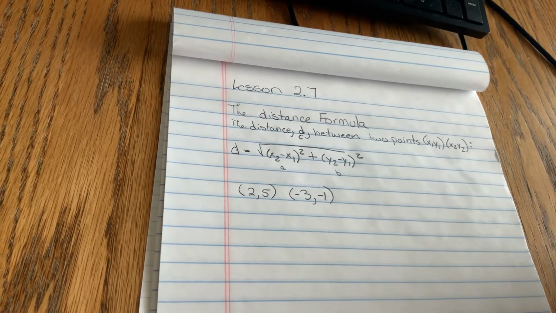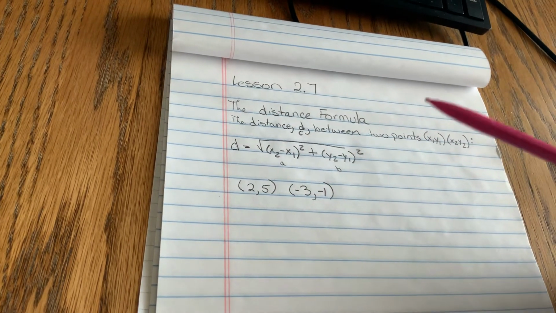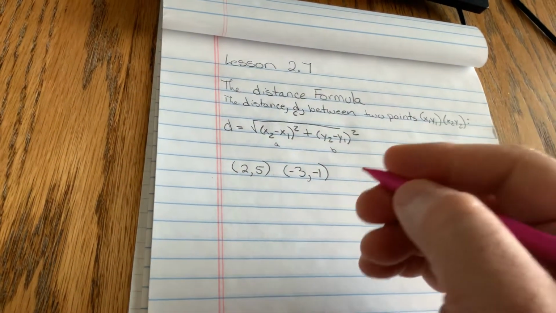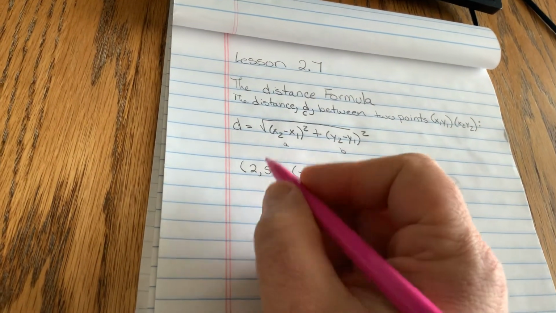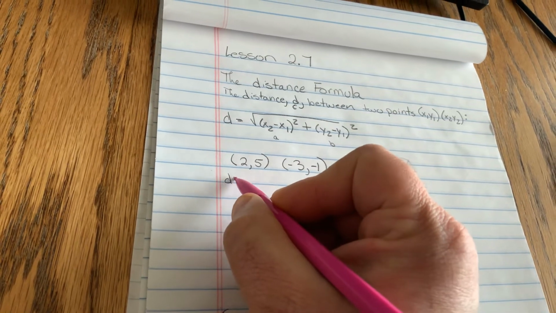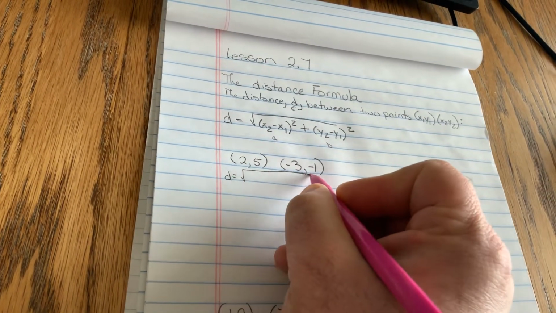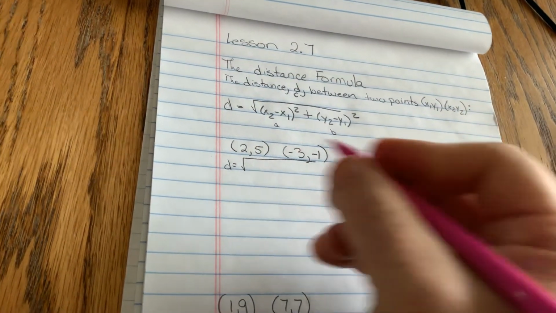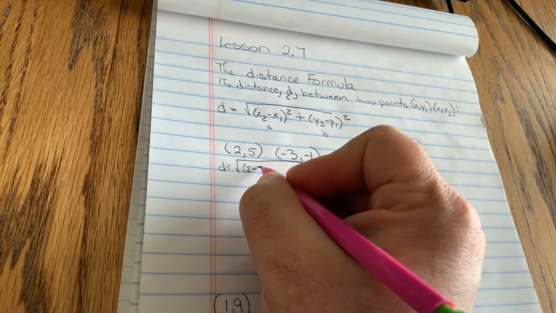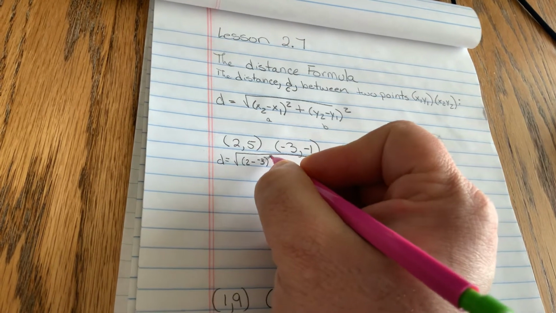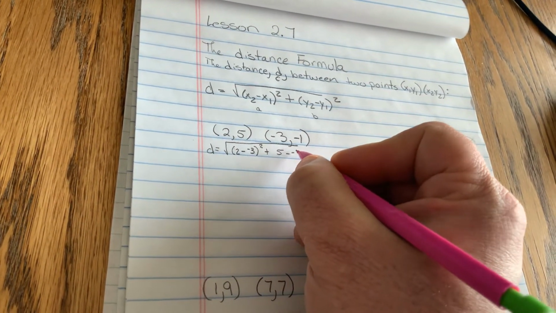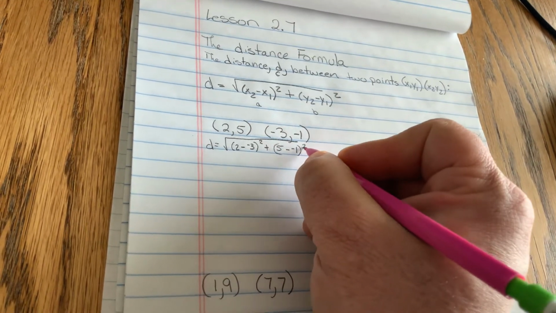I'm going to do a couple examples for you today, first one being these 2 points. When we look here, finding the difference between our x's, I'm going to say D equals the square root. Then I look and say, okay, 2 minus -3 squared plus 5 minus -1 squared.